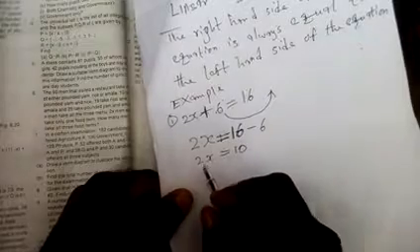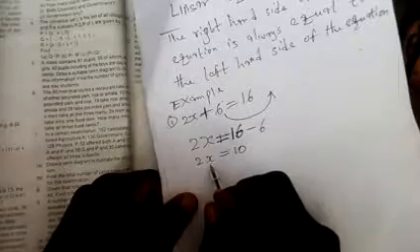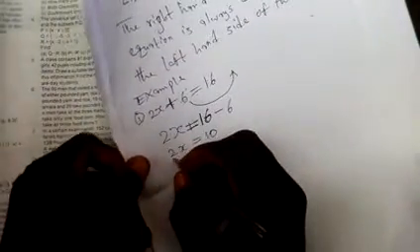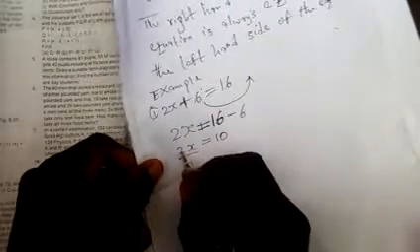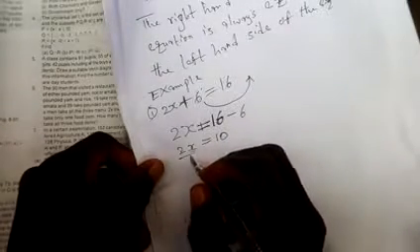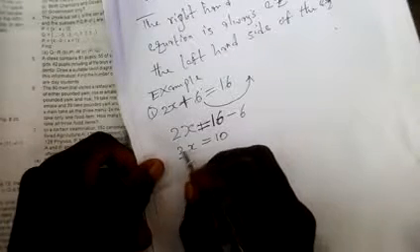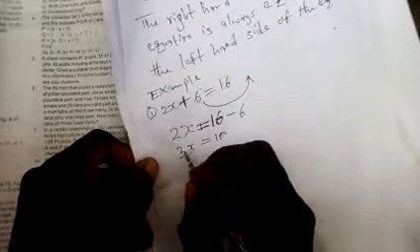Now, to find the value of x is to make x the subject of the formula. And how do we do that? We make x the subject of the formula by dividing both sides of the equation by the coefficient of x, that is the value 2. When we say coefficient of a particular variable, we mean a number before that variable. So a number or any figure before a particular variable is the coefficient of that variable.